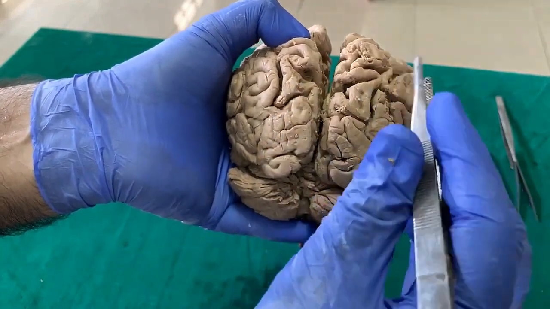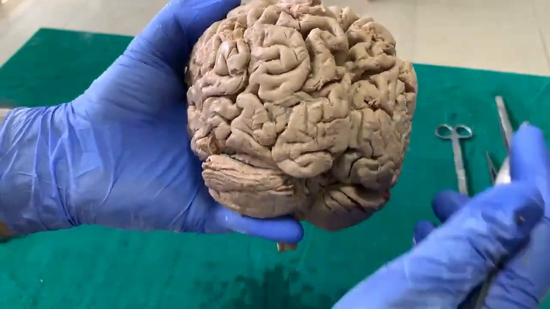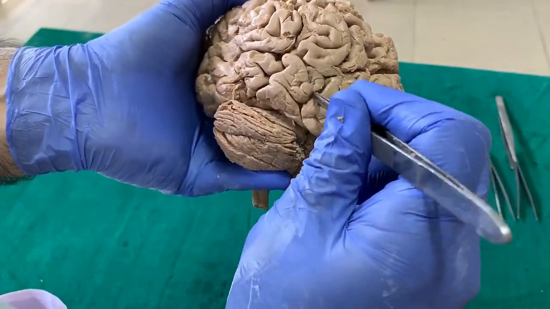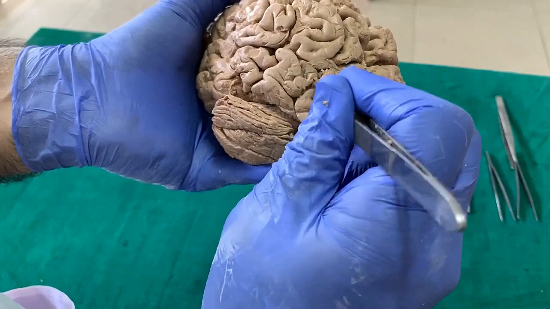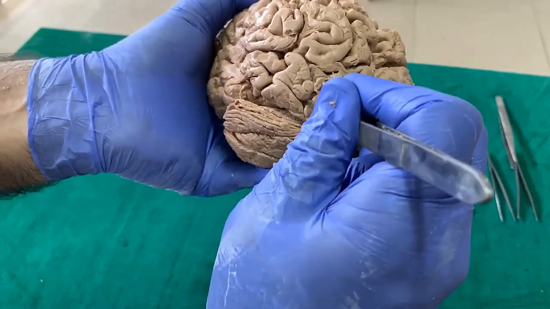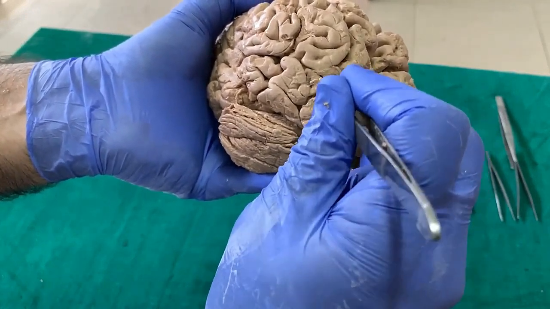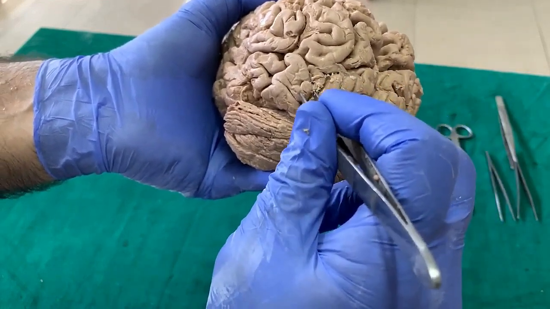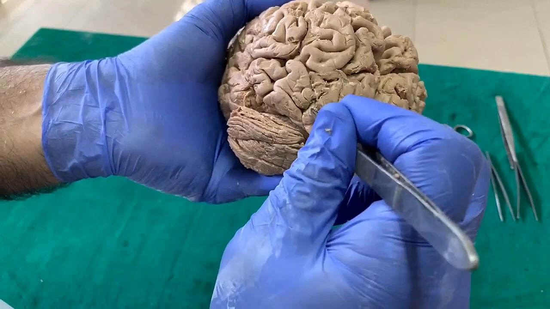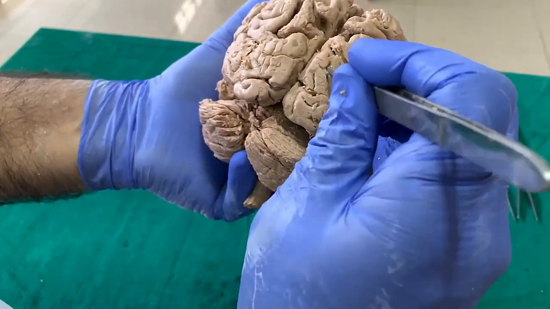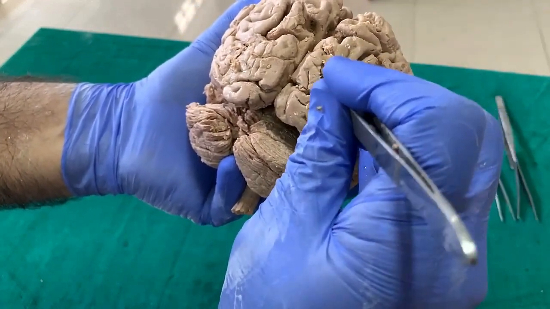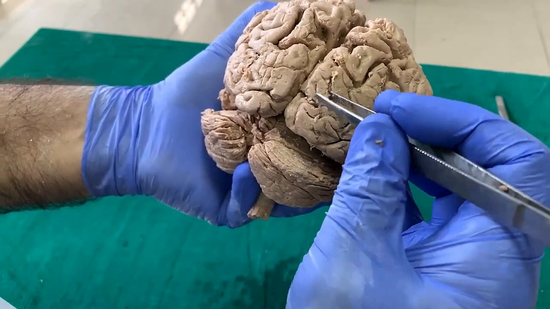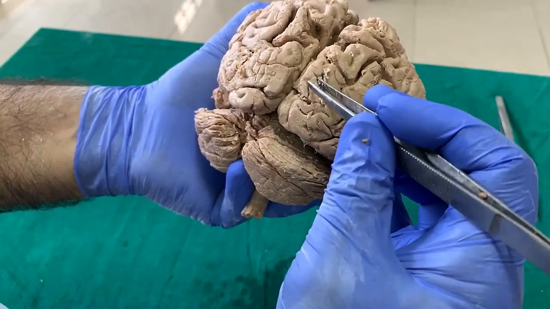Next important sulcus on the occipital lobe will be the lateral occipital sulcus. So you can see over here, this is the lateral occipital sulcus that will be dividing the occipital lobe into different gyri. On the other side, here will be the lateral occipital sulcus. You can see the gyri related to it.